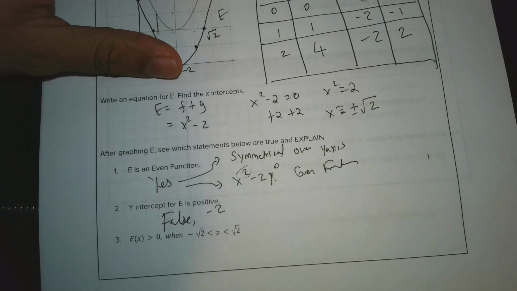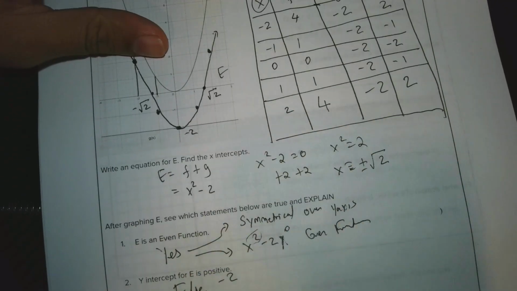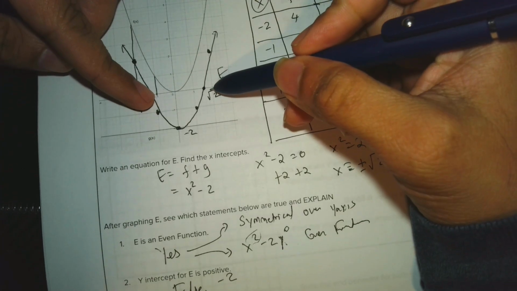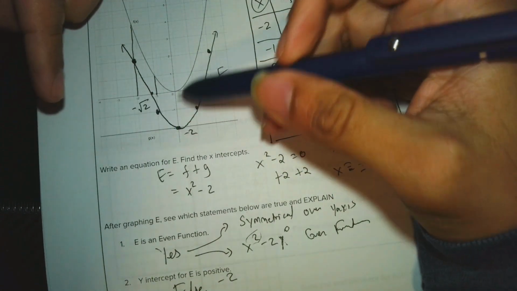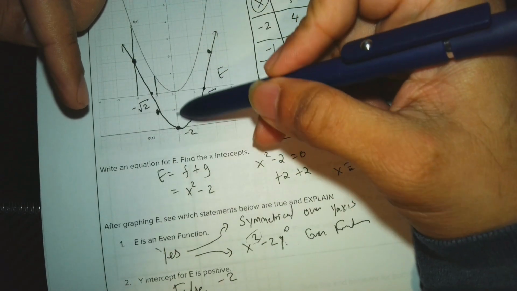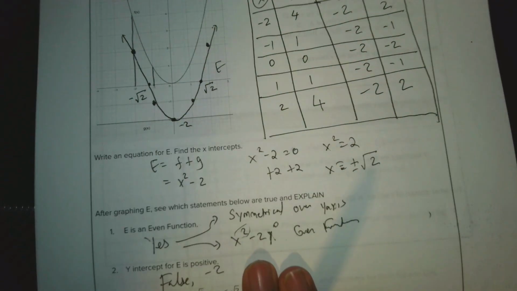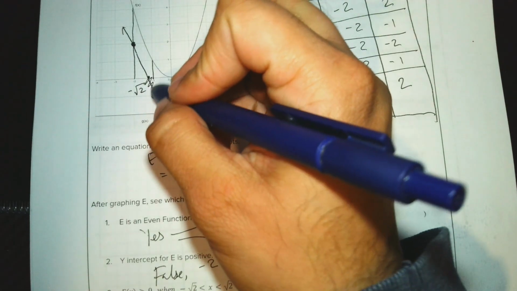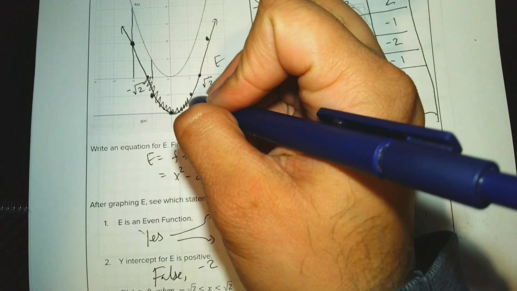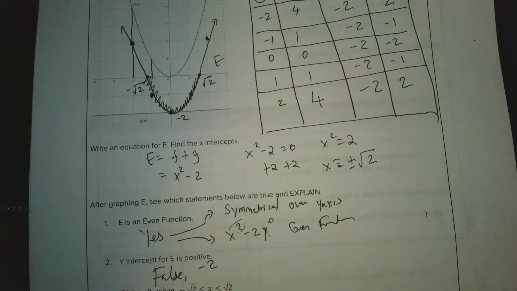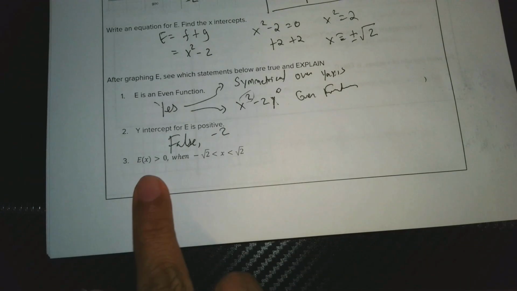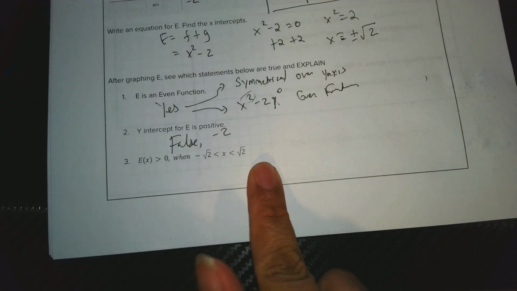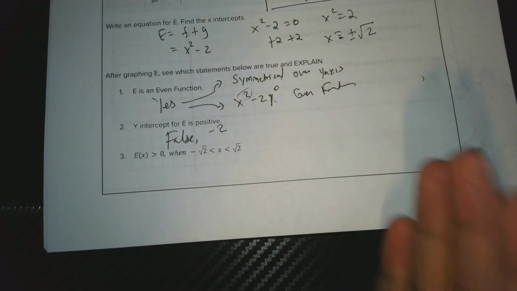E of x is greater than 0 when it's between the two x-intercepts. Meaning, when it's between the two x-intercepts, all of these values are greater than 0, which is false because the y values are less than 0. So I'm talking about this right here. They're saying that all the y values are greater than 0 between these two x values. That's what this is saying right here. It's a false statement because it's actually less than 0.